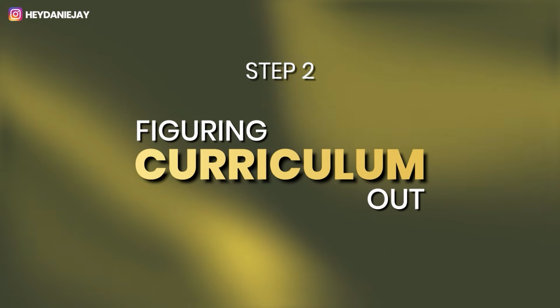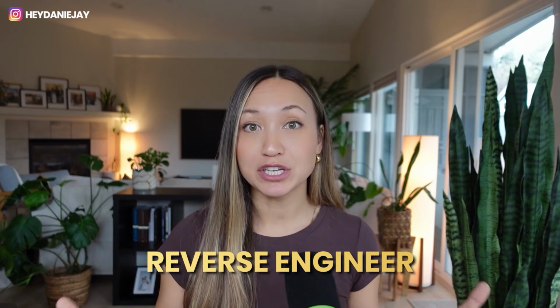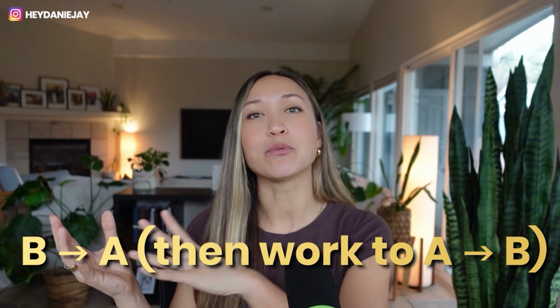Now you should have your course topic, audience, and title, but you are not ready to record yet. We need to make sure that your course flows and is coherent for your students, and that's where step 2 comes in, figuring out your curriculum. In order to map out your course curriculum, you will simply reverse engineer your students' success. You will start at the ending result and then work backwards.